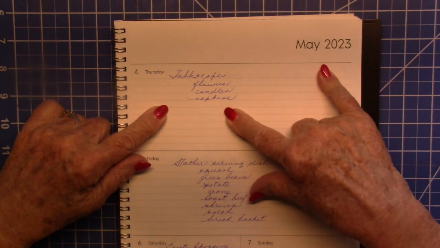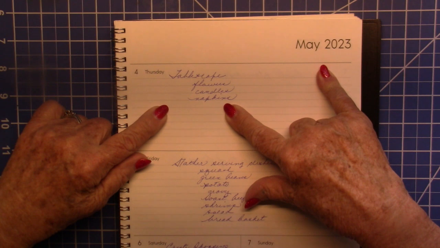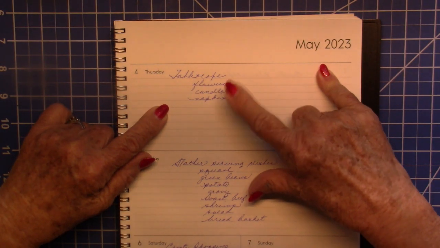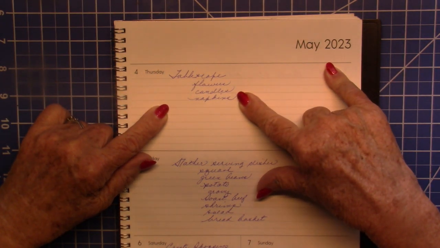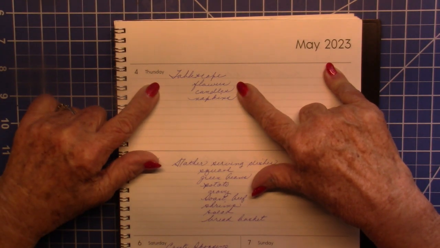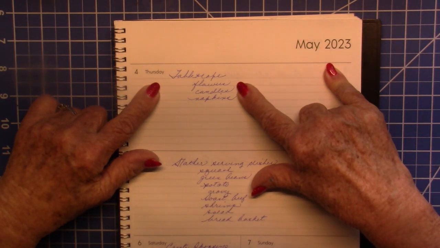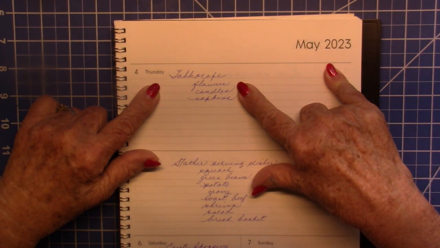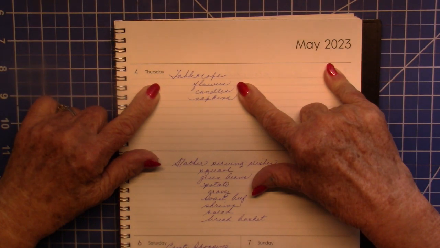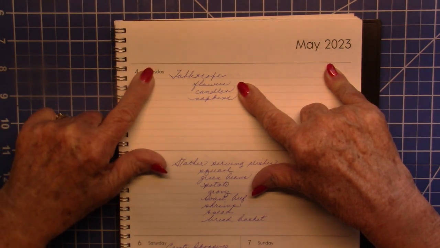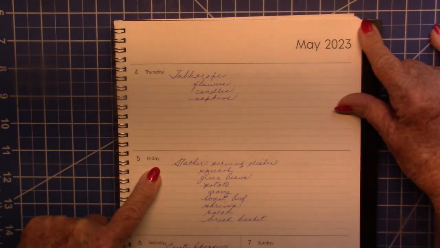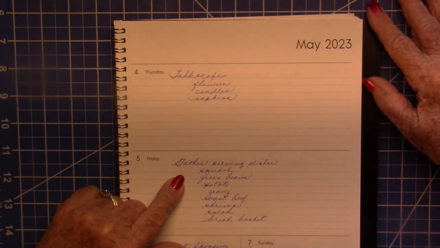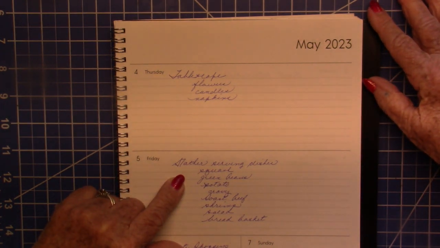So that reminds me I need to get my napkins ironed and ready to fold, get out the candles and put new batteries in them, and pick out whatever flowers I want to put on the table. I'm using a floral tablecloth, so I'm trying to make sure that the items match the colors in the tablecloth. So that's Thursday. Friday, today, I will gather all of my serving dishes.